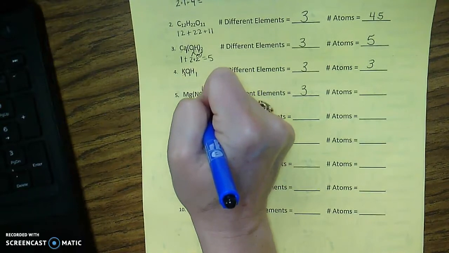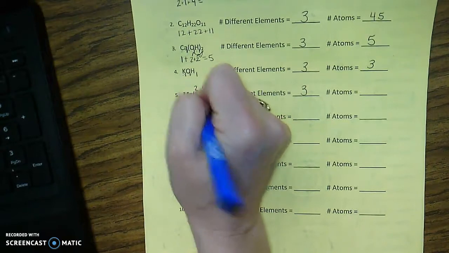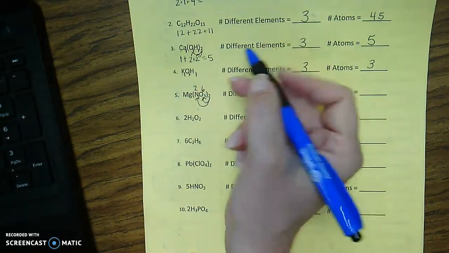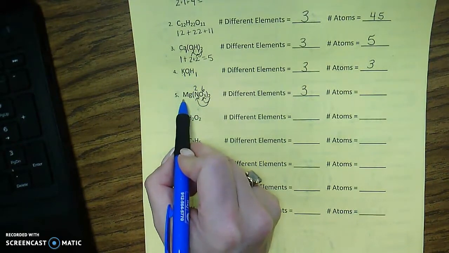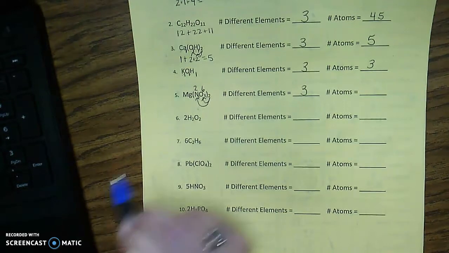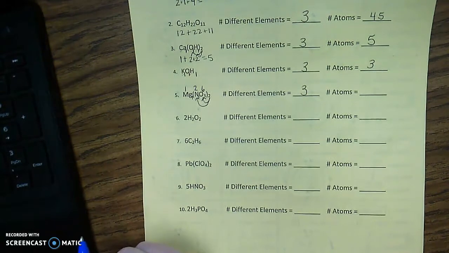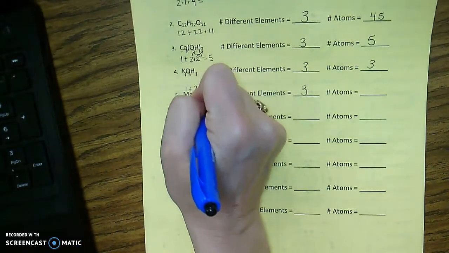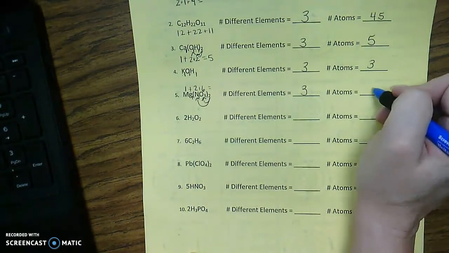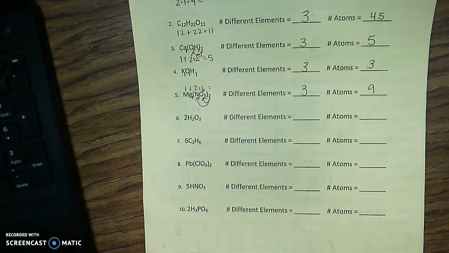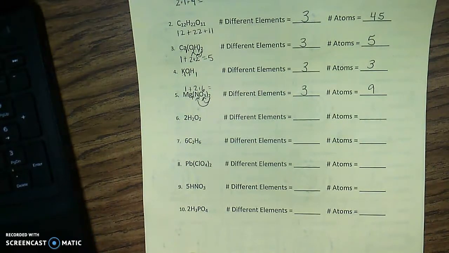And 2 times, remember there's an understood 1 there, 2 times 1 gives me 2 nitrogens. Does this 2 get multiplied by the magnesium? No, it does not, because the magnesium is not in the parentheses, and there's just an understood 1 right here for the magnesium, so it's just 1 magnesium. So we add it up. 1 plus 2 is 3, and 3 plus 6 is 9. So that has 9 atoms total in that molecule of magnesium nitrate.